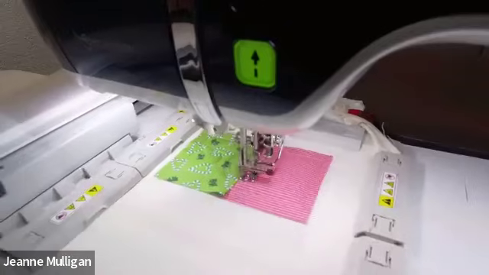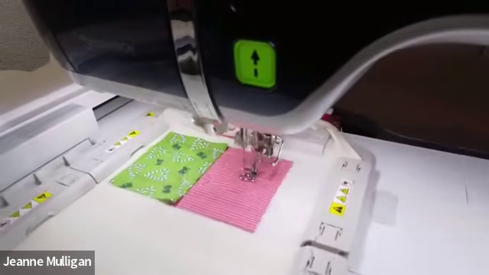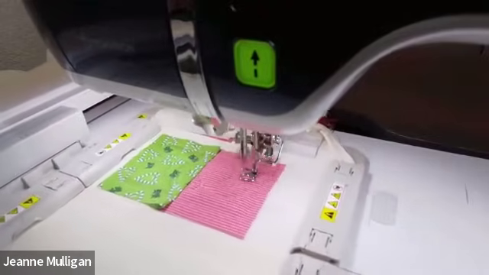I'm not even slowing it down. I'm going full speed because it's so little. Okay, just did my umbilical cord, and now it's birthing my poinsettia flower.